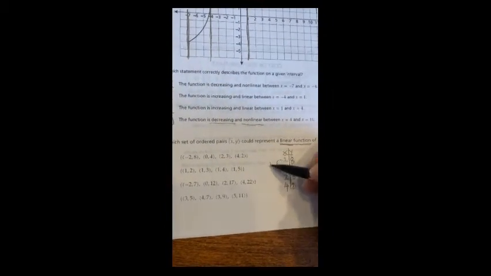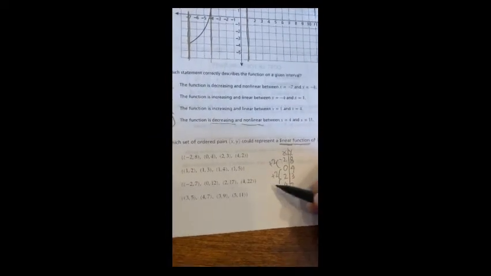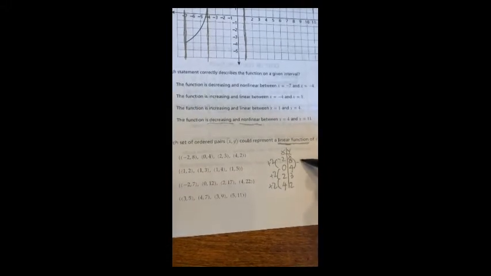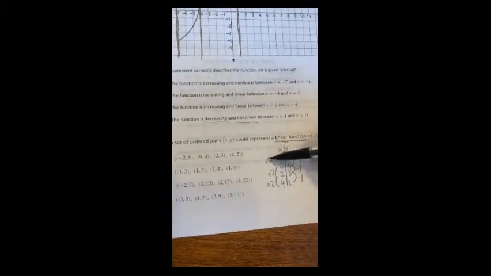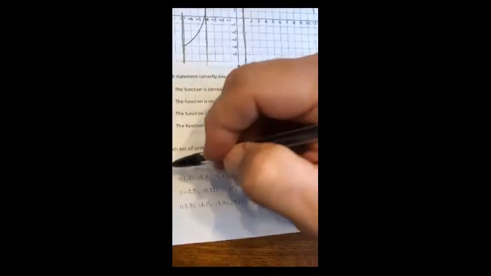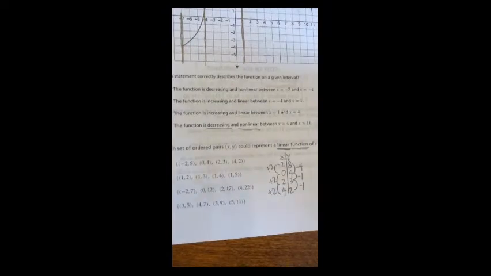Okay, so to go from -2 to 0 is +2, 0 to 2 is +2, 2 to 4 is +2, 8 to 4 is -4, 4 to 3 is -1, and 3 to 2 is -1. And you can see that this is not a constant rate of change. It may be a function, but it is not linear.